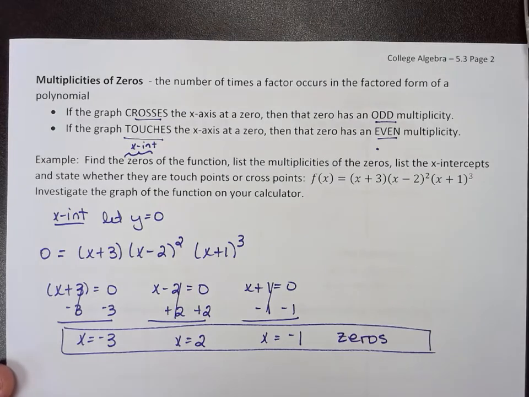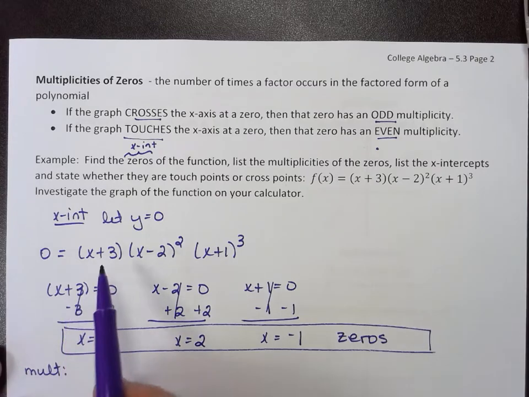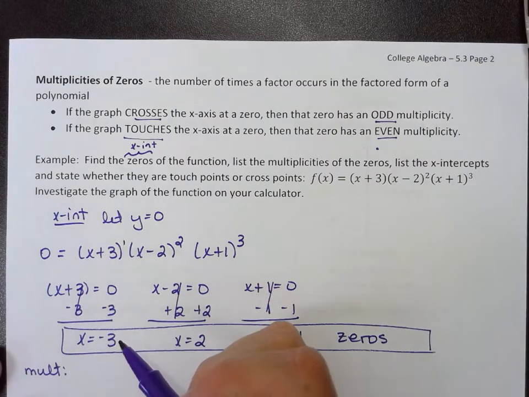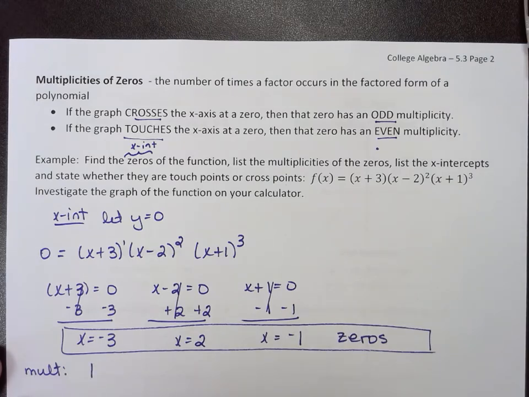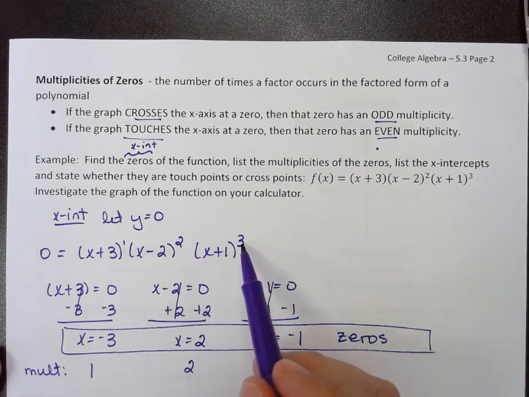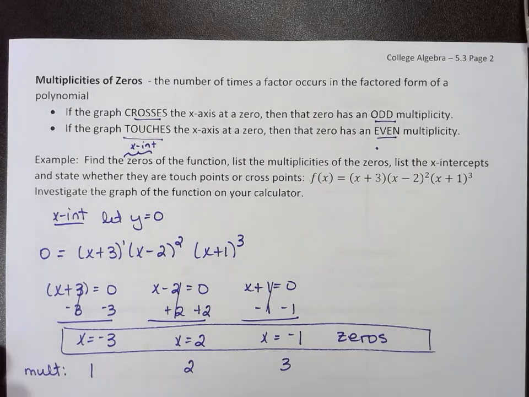We want to list the multiplicities. So what is the multiplicity of -3? Well, that factor occurred one time. So the multiplicity of this one is 1. X equals 2, that factor occurred 2 times. So that multiplicity is 2. And x equals -1, that factor occurred 3 times. So the multiplicity is 3. So note that this is an odd number, this is an even number, and this is an odd number.